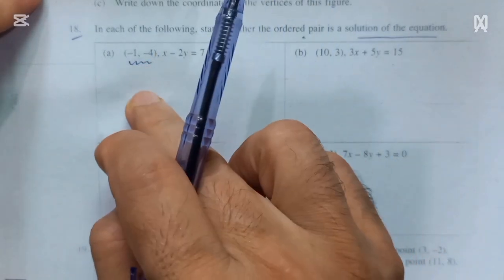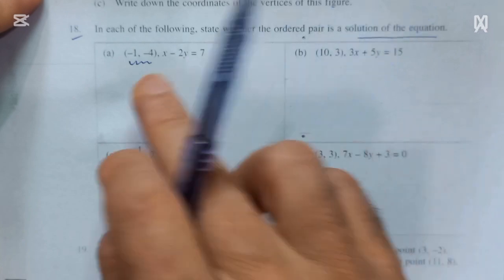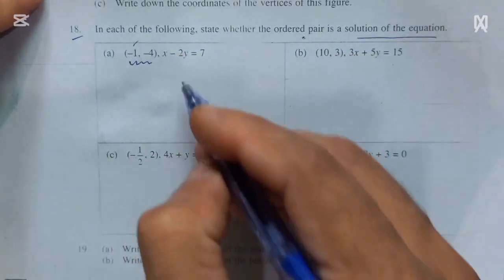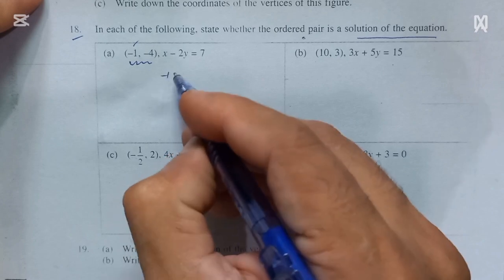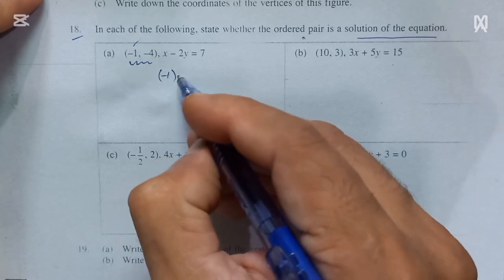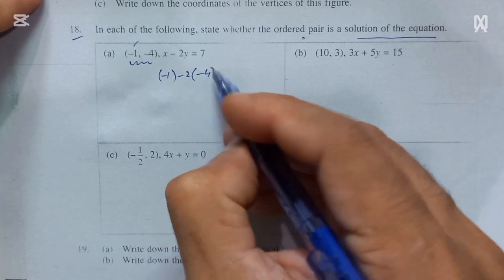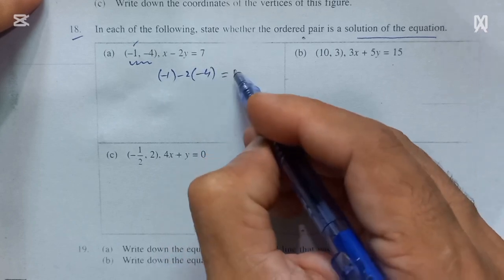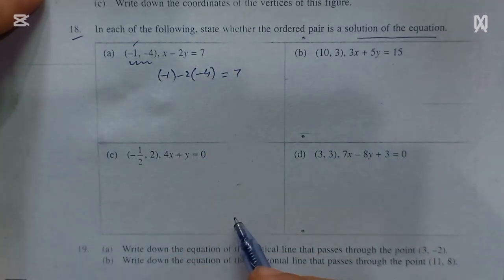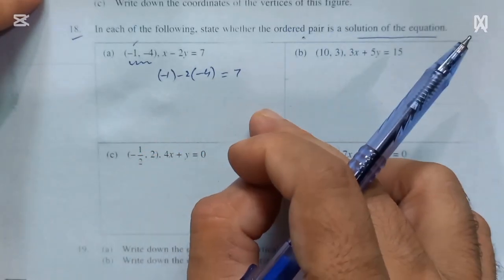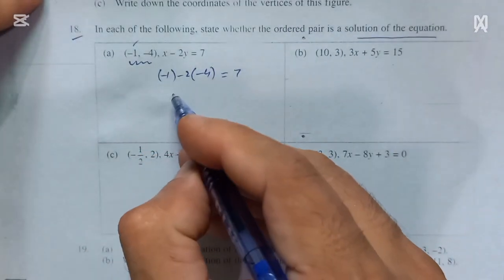If the left hand side becomes equal to the right hand side, that will be the solution of the equation, otherwise not. So the x coordinate will be placed in place of x and the y coordinate will be placed in place of y. This 7 remains as it is. Now we will solve and check whether the left side will be equal to the right side or not.